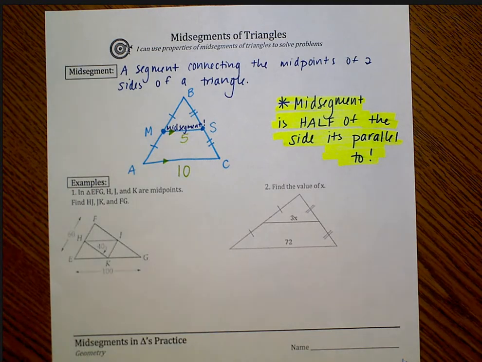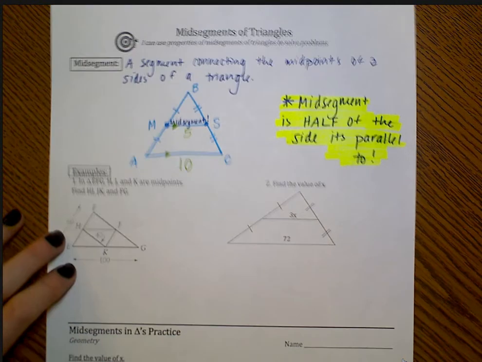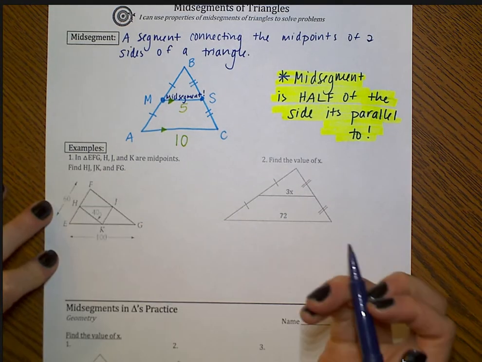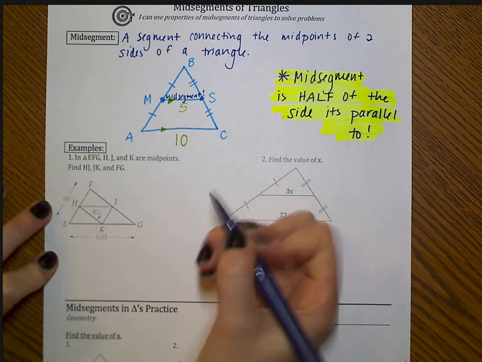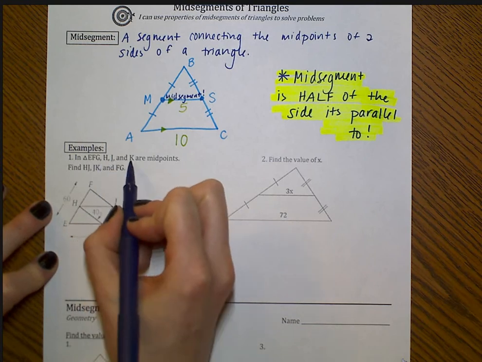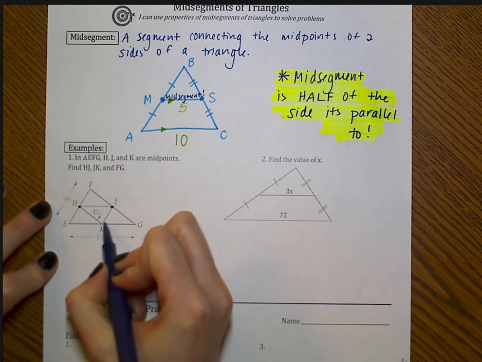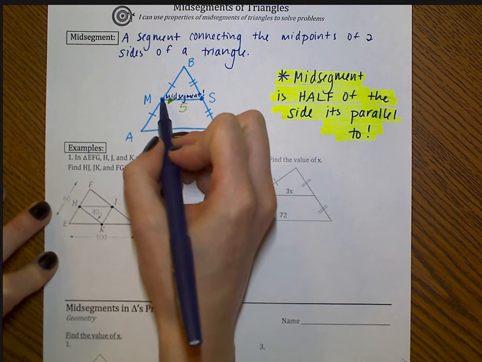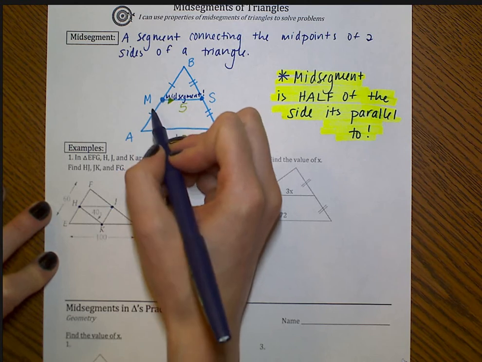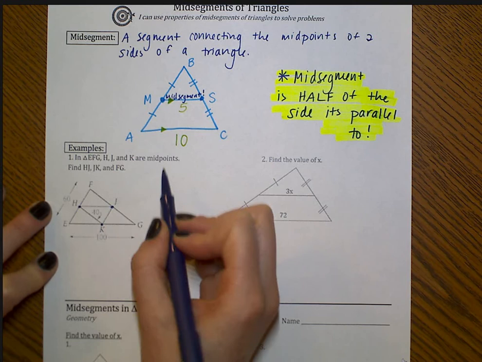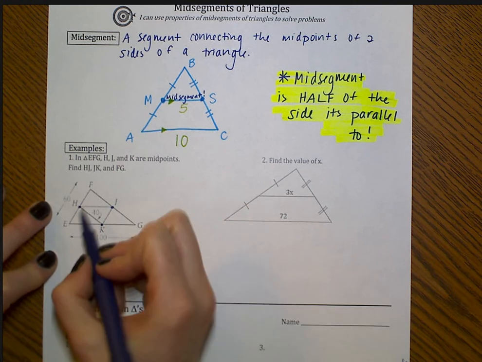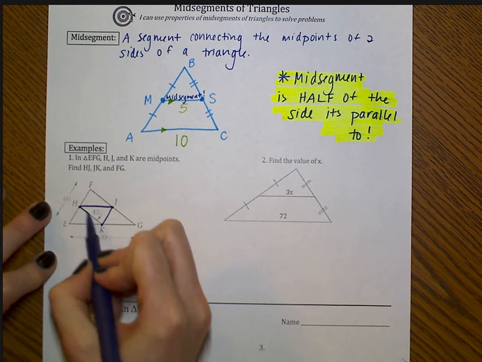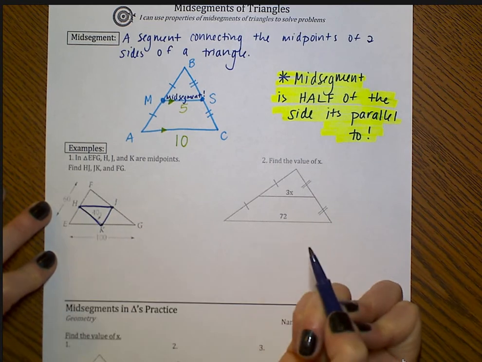Okay, so let's do a couple examples together, literally 2. Example 1 says, in triangle EFG, so that's the whole thing, they're telling me H, J, and K are midpoints. Okay, so they're either going to mark that it's a midpoint by doing the little congruent marks like I did on our example, or they're going to tell you that they're midpoints. Do not assume. If these are midpoints, then I know that all these segments inside the triangle here, those are all midsegments because they all connect midpoints.